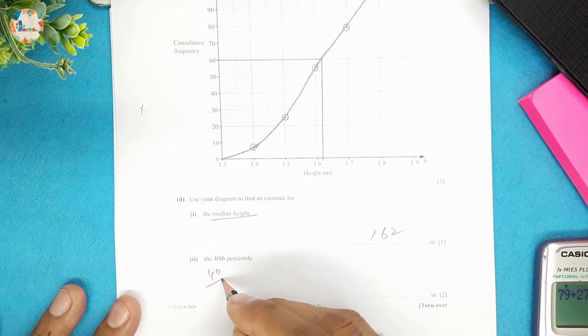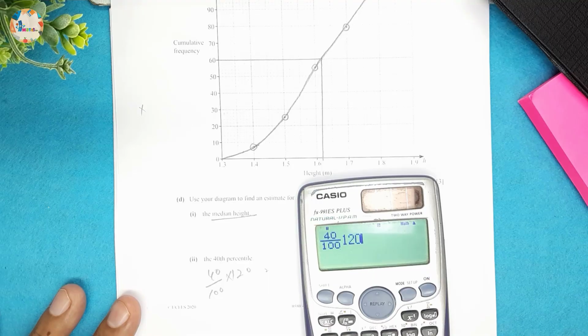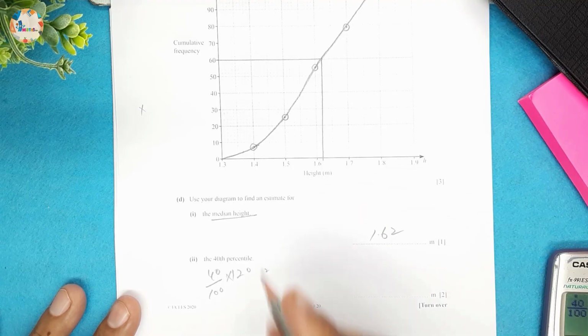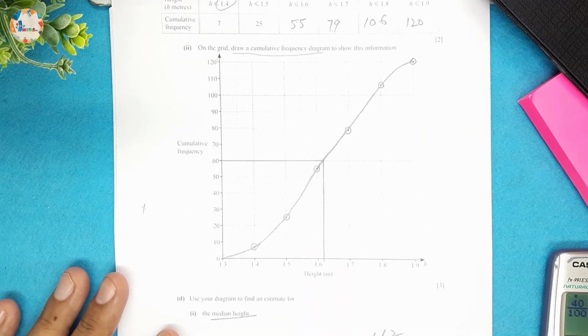Then the 40th percentile, so we can calculate. Basically the 40th percentile of 120 will be equal to 40 over 100 times 120, and this will be equal to 48. So 48, we'll check the reference.